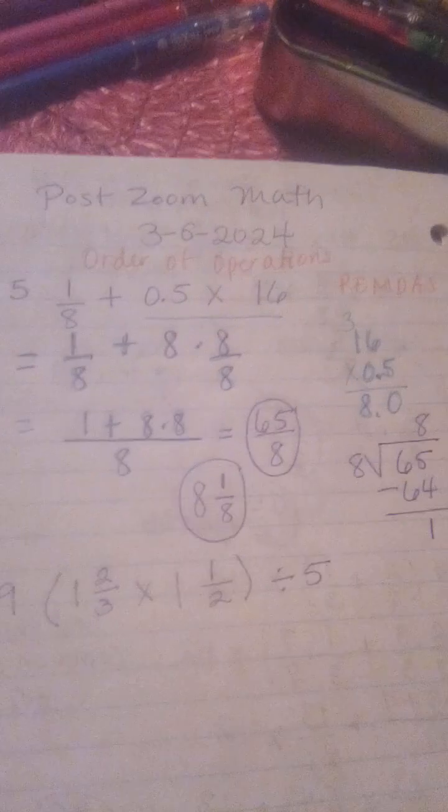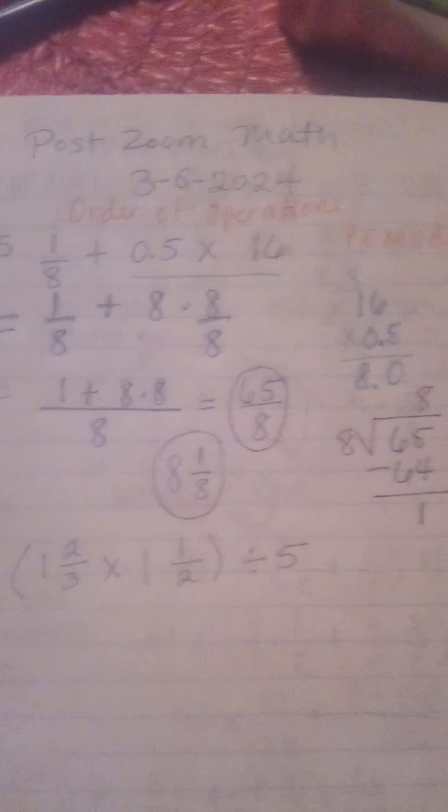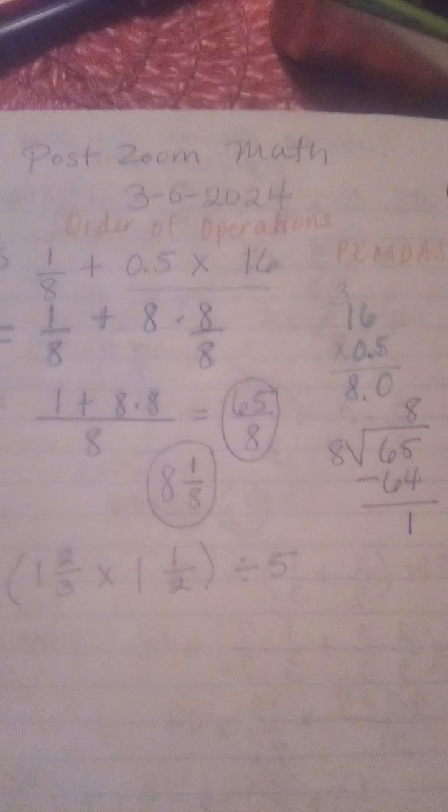There you have it. We've done with the first problem. Let me see. There you go. Can you see it? There you go. Any questions on this problem?